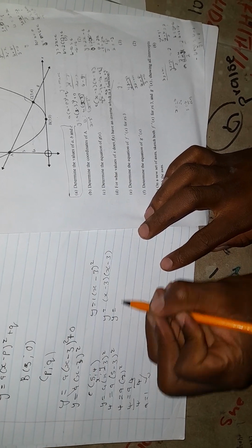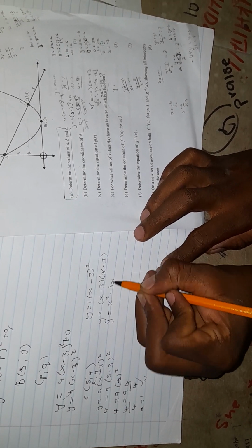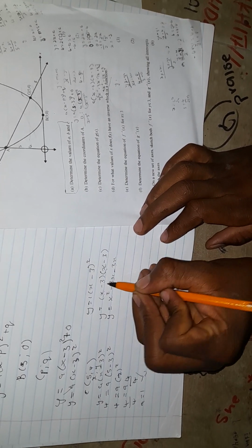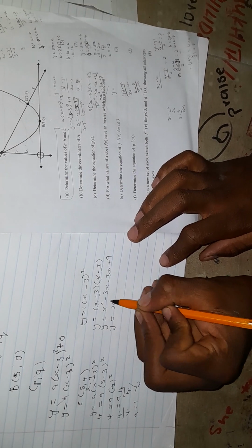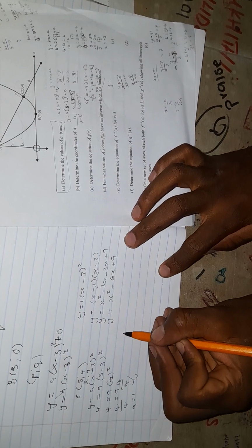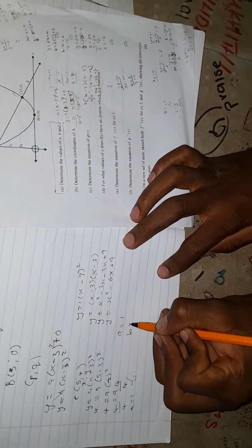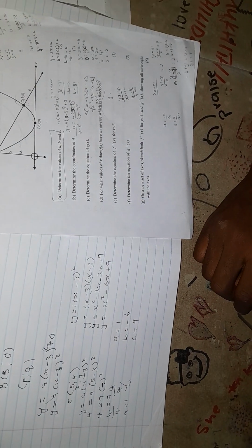I will say y equals x times x is x squared, x and minus 3 is minus 3x, minus 3 and x is minus 3x, minus 3 times minus 3 is positive 9. It's x squared minus 6x plus 9. Meaning my A is 1. My B is minus 6. My C is 9.